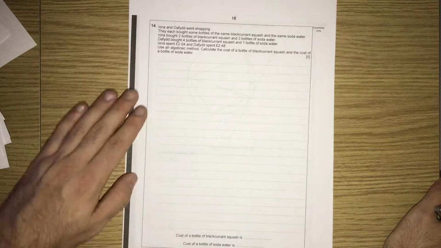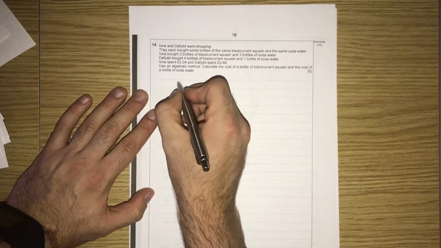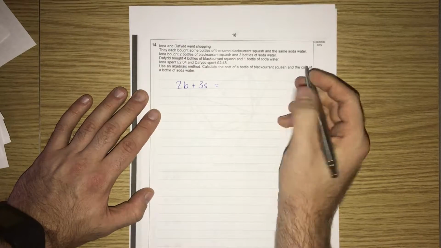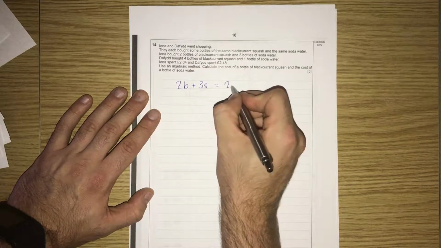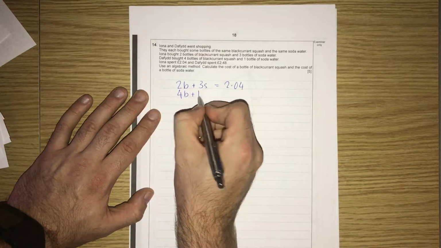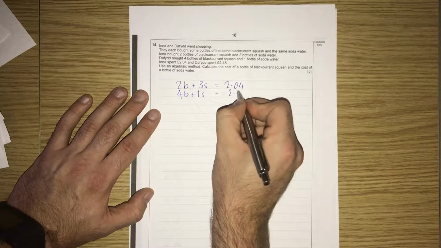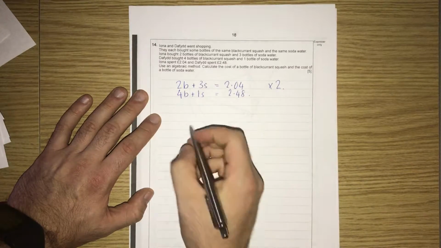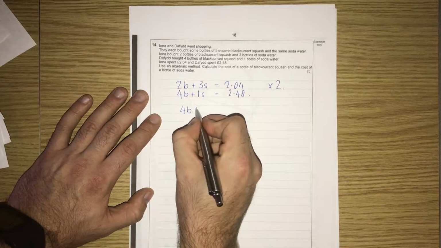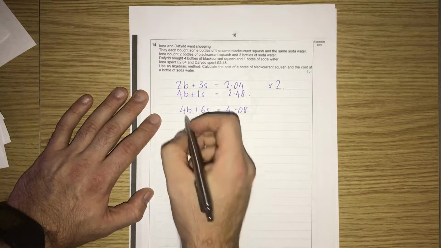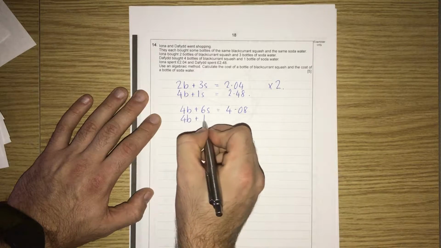Question 14, this looks like a simultaneous equation. So we have 2 black currants plus 3 soda water, which costs 2.04, and then we have 4 black currants plus 1 soda, which costs £2.48. I'm going to times the top equation by 2, so I get 4 black currants in both. So that's going to become 6 sodas is equal to 4.08. The second one I'm not going to change at all.